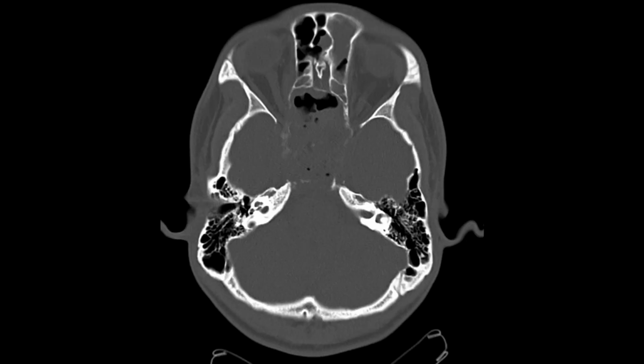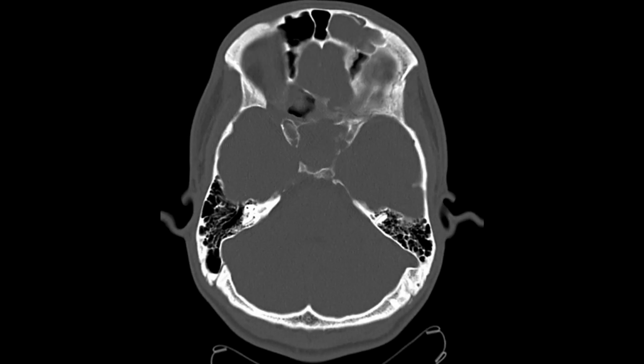This patient has been 3 years since surgery with no recurrence, complete resection, and intact vision.